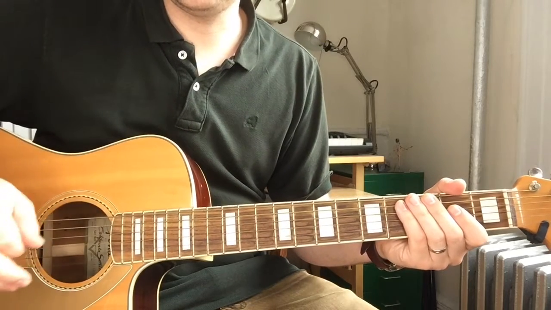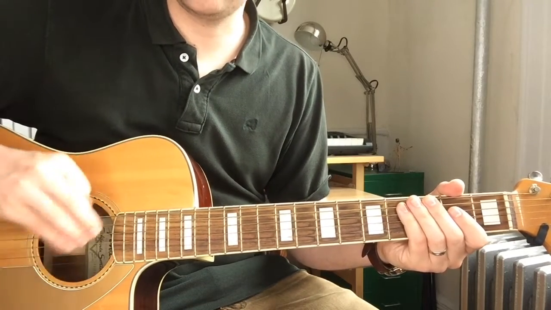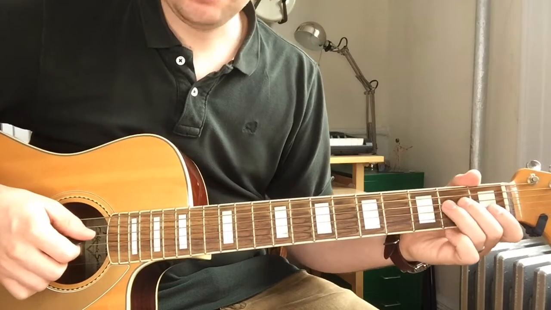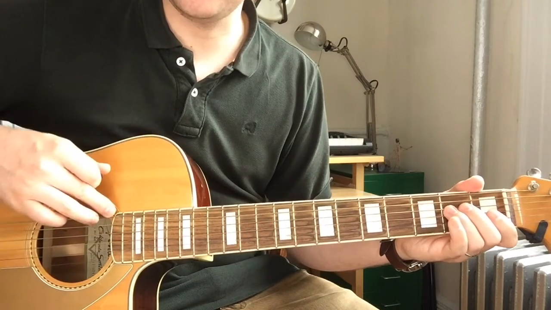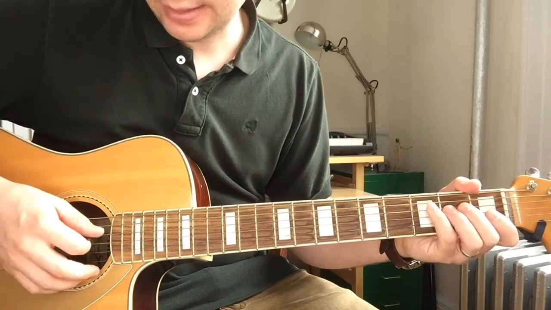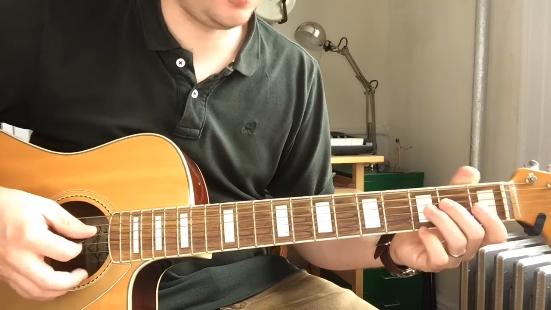Now here's what you would do if you wanted to play it without tuning to drop D. Play the lick exactly the same way, but skip that last D note and play it twice on the open D string, like this.